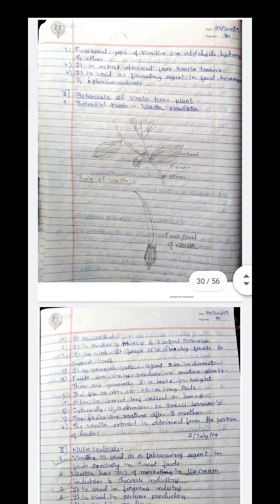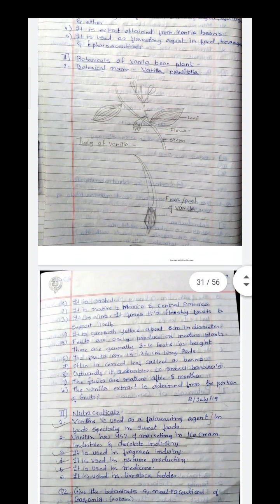You have to see in the figure, there are the twigs of vanilla which contain the stems, flowers and leaves. The next figure is the single fruit or pods of the vanilla. This vanilla is from the orchid group.